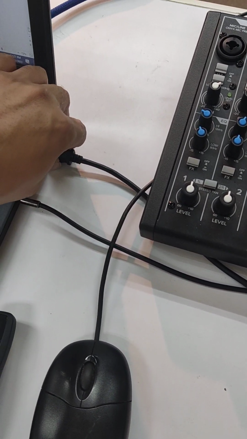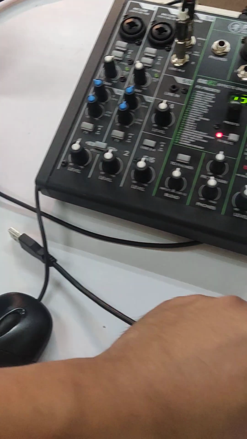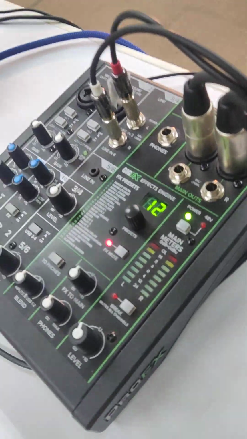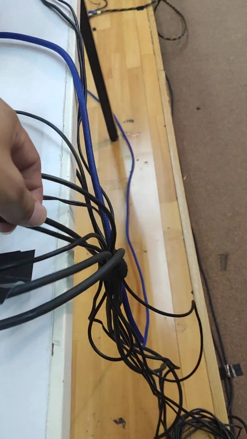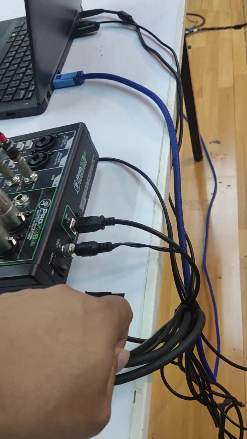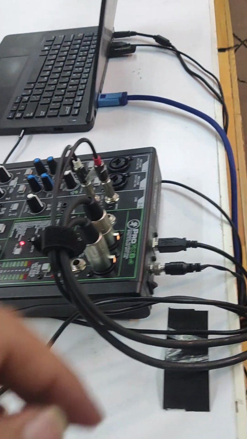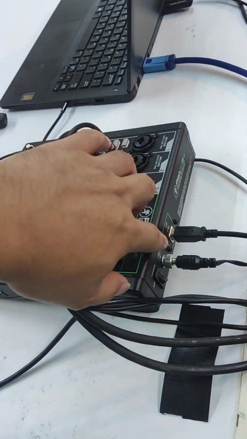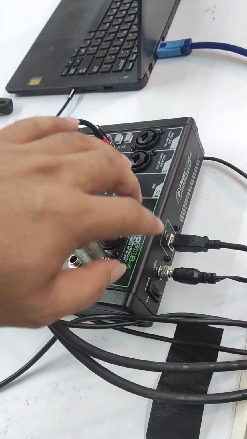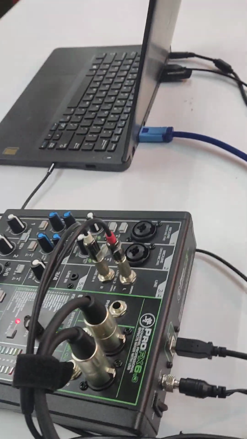This one is the mouse. Okay, that's for the mouse. Hey, wait, hold on, let me check this one. Yeah, that's for the mouse. Okay, this one, the USB goes to here as well, if I'm not mistaken.